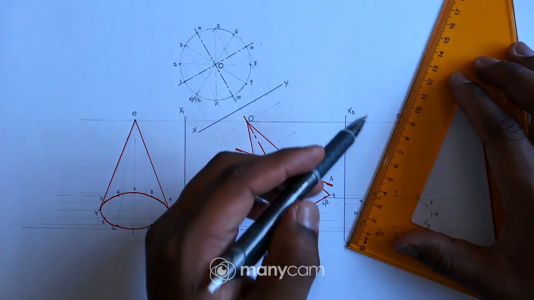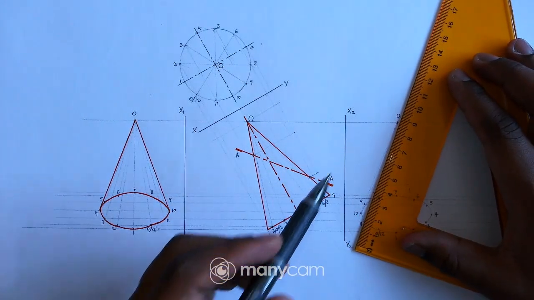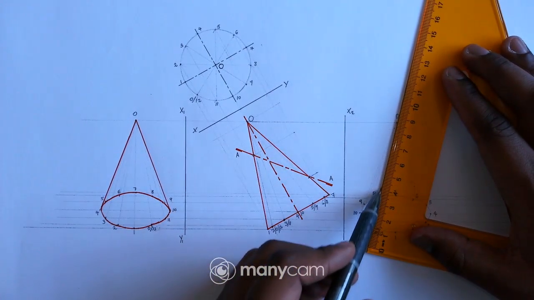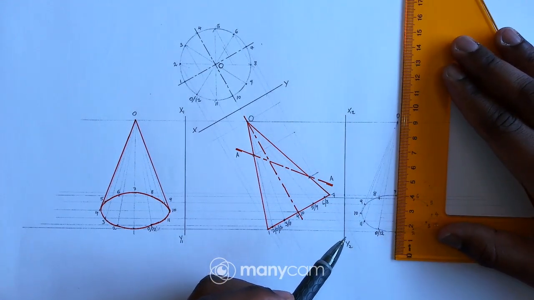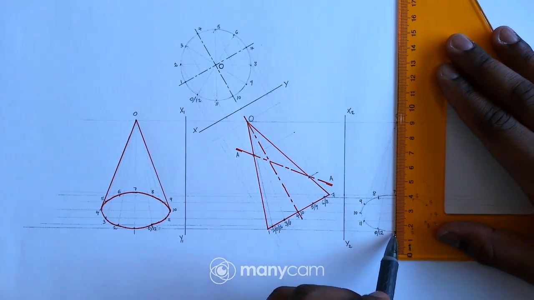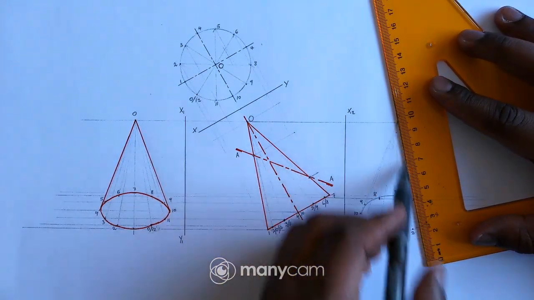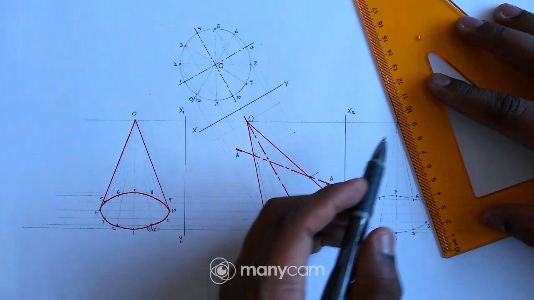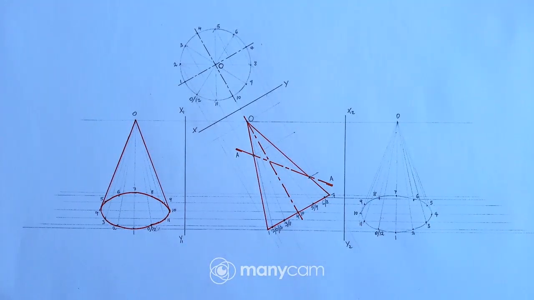So I'll just start with this point, 10, 9, 11, 8, 0 and 12, 7 and 1, 2, 6, 3, 5, 4. Okay, so now I have the left view in light construction.